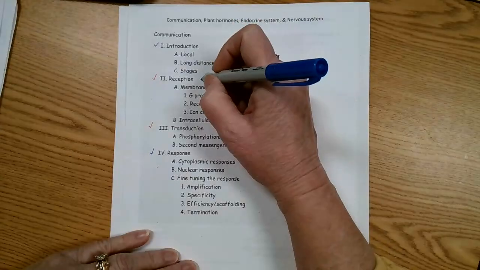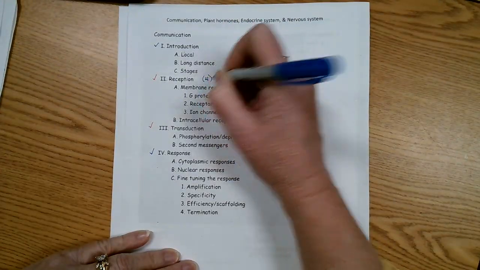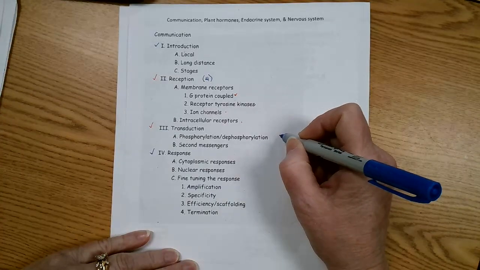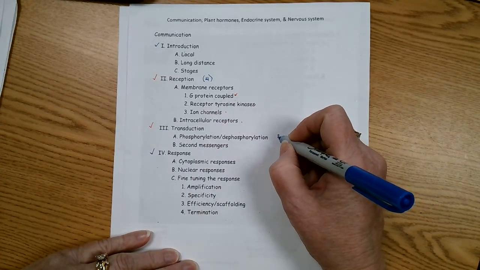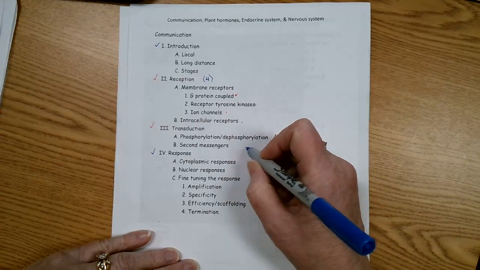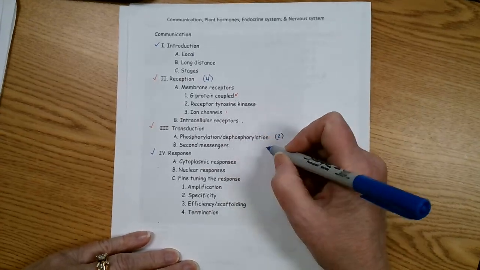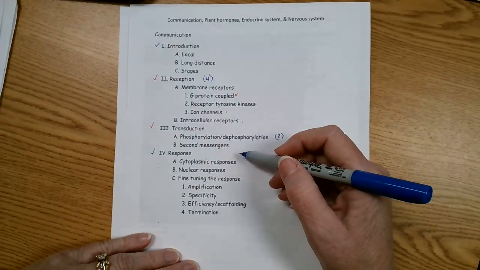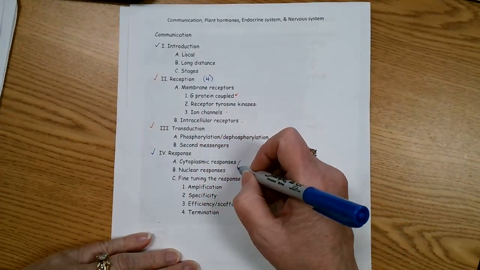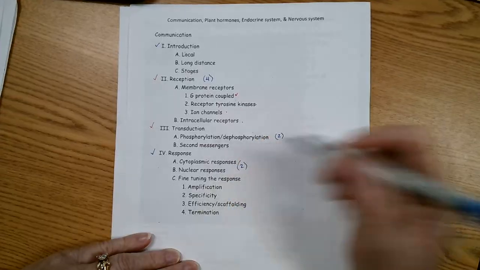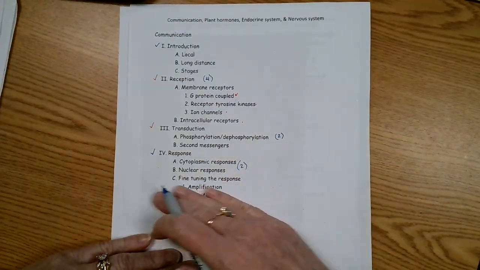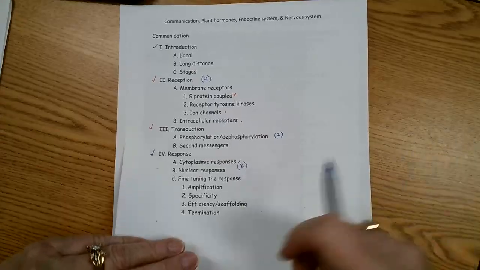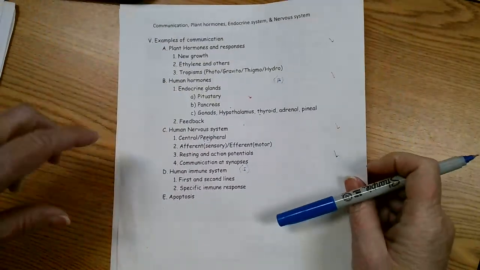Okay. And I want you to think of reception as there's 4 possibilities of that. With transduction, there's 2. You're either going to see protein kinases and phosphorylases, or you're going to see secondary messengers. Okay, you might see both. But responses, there's only 2 responses. It's either going to be cytoplasmic or nuclear. And this kind of should be in its own thing, but I didn't have anywhere else to put it. So now let's look at the other side of this outline.